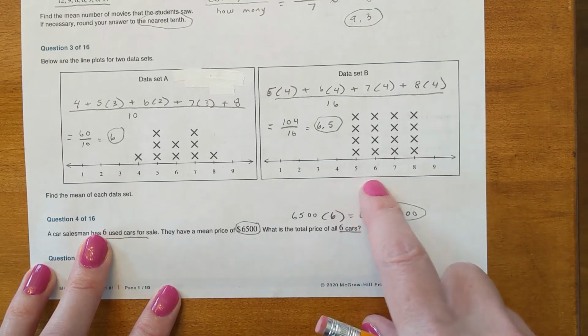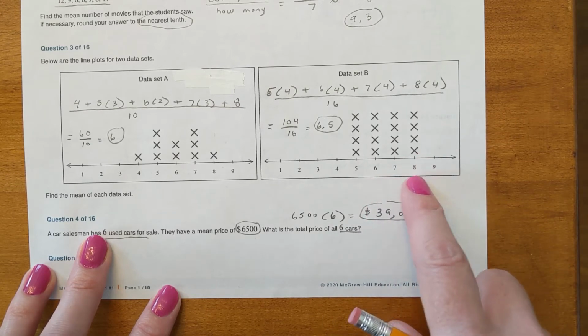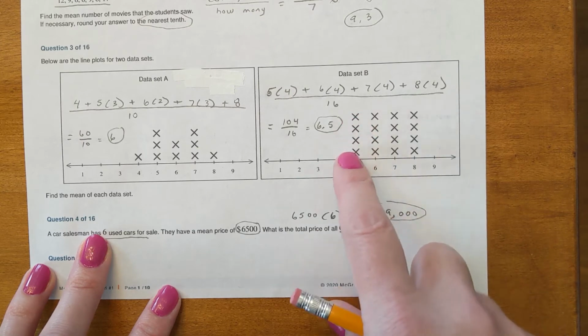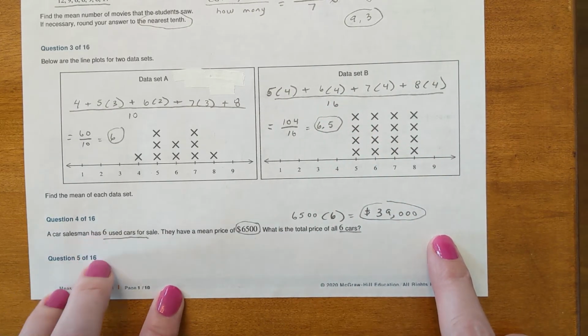Same thing over here. We have 5 4 times, 6 4 times, 7 4 times, and 8 4 times. Divide it by how many numbers there were. There were 4 by 4 or 16 numbers. So that gives the final answer there is 6.5.